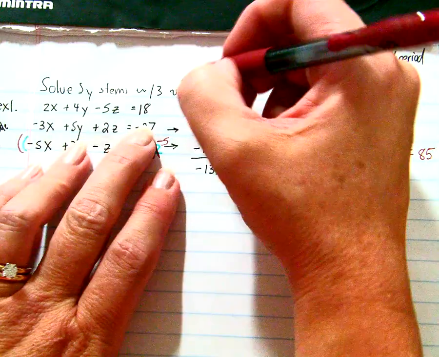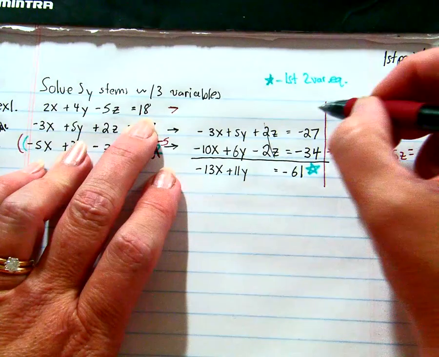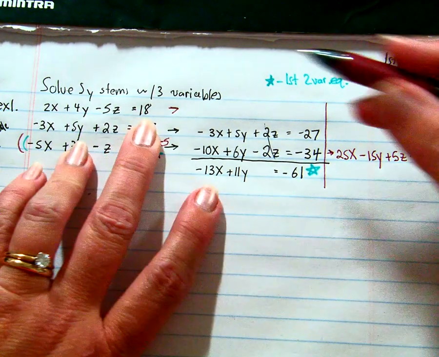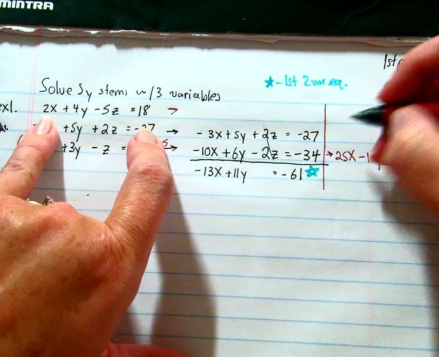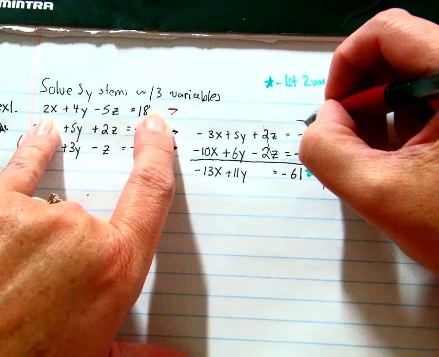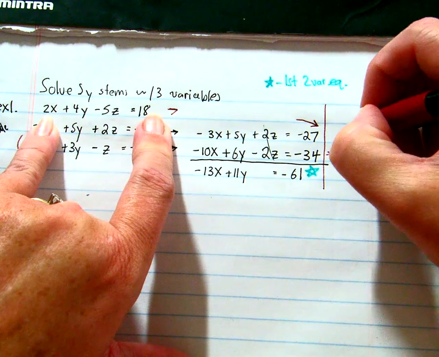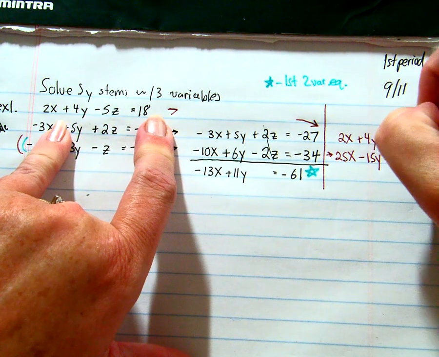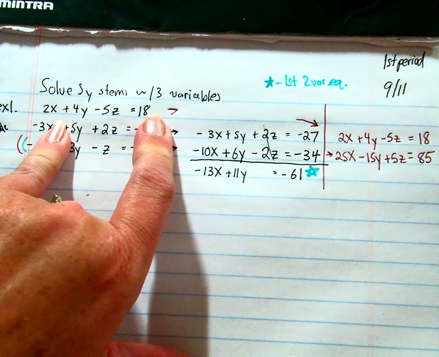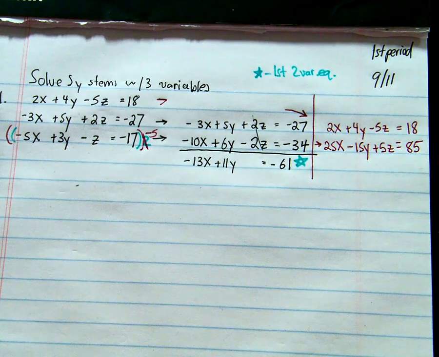Now, take the first equation. Do I need to change anything on the first equation? No, but let's bring it over here, and I think I'm going to write it right above it. I'm going to take that top equation and write it right there as 2x plus 4y minus 5z equals 18. Take a moment and think about what we've done there, and if you have a question, ask me now.